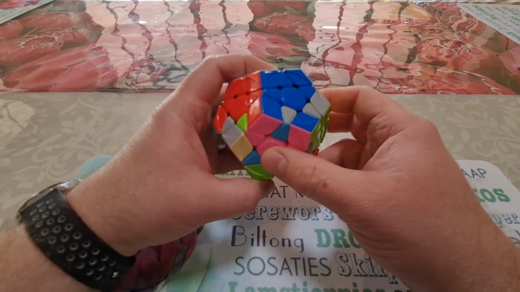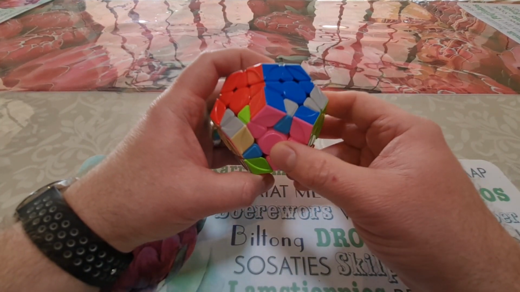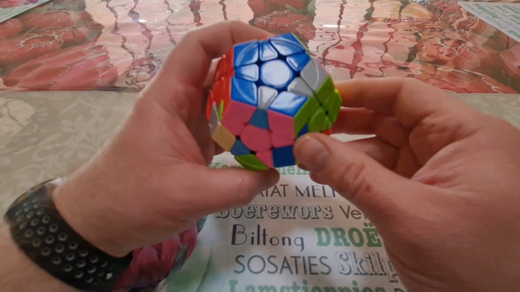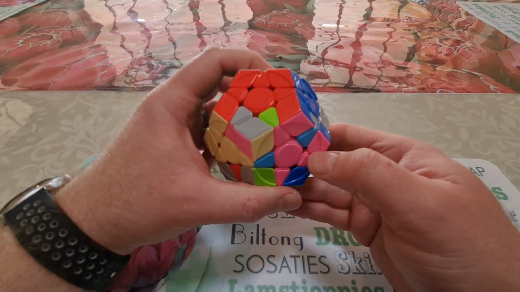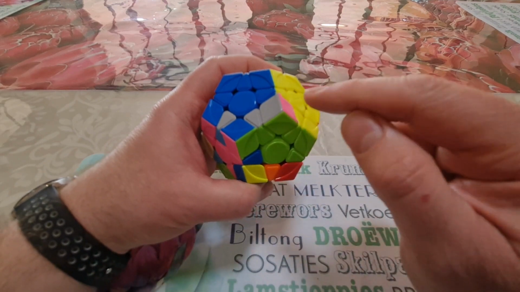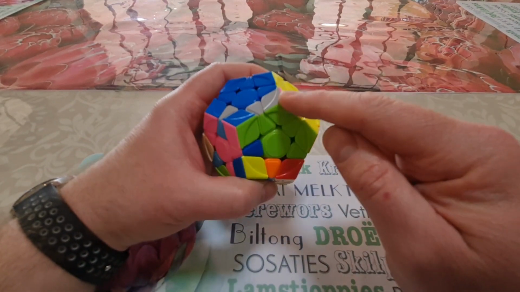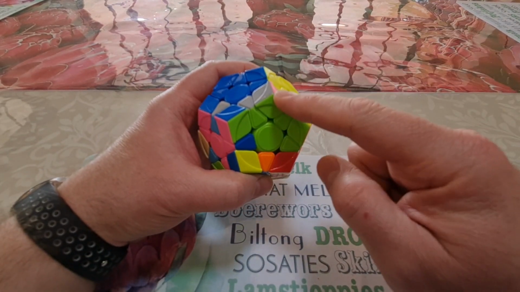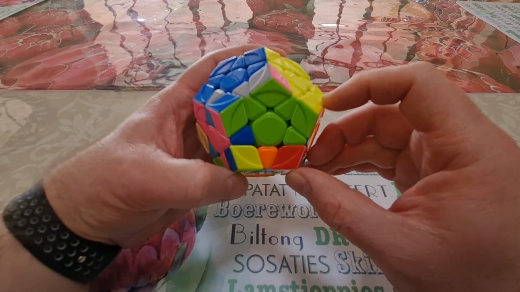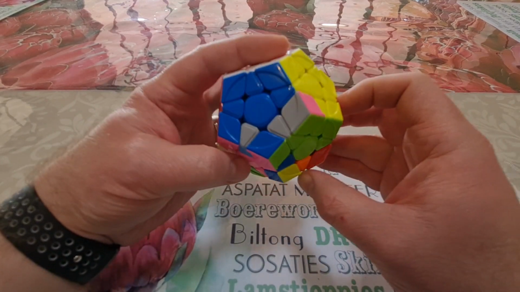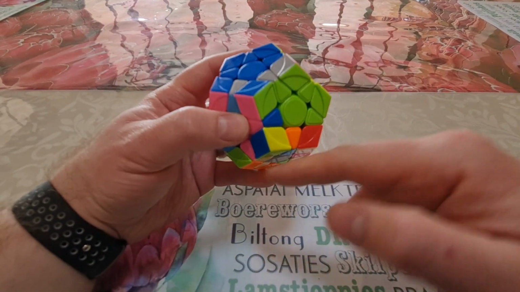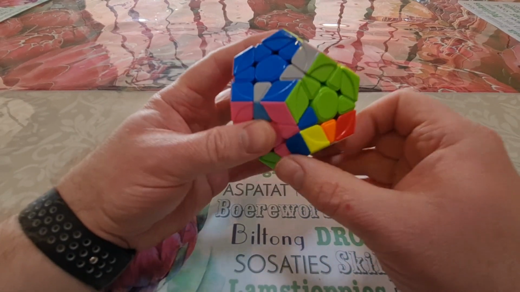All right. So now on to the next pieces. I think let's do this one over here. I think we've messed that one up. You could have worked in the bottom layer for that.